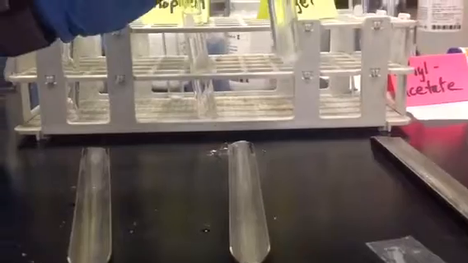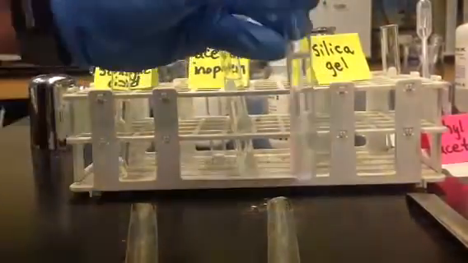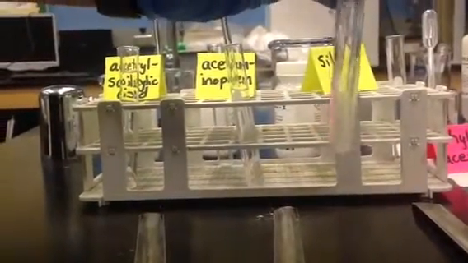And no, so the two layers, you can see the boundary between the two layers, and the silica gel is still at the bottom and it's not dissolving.